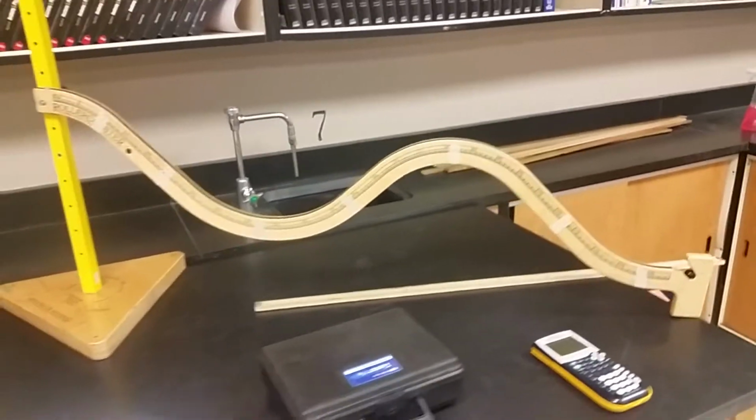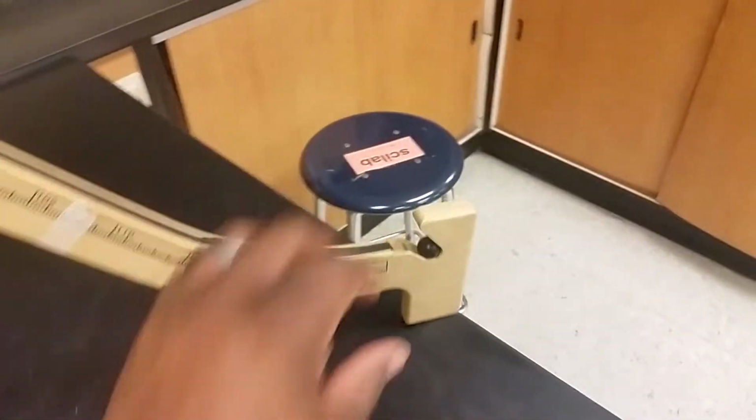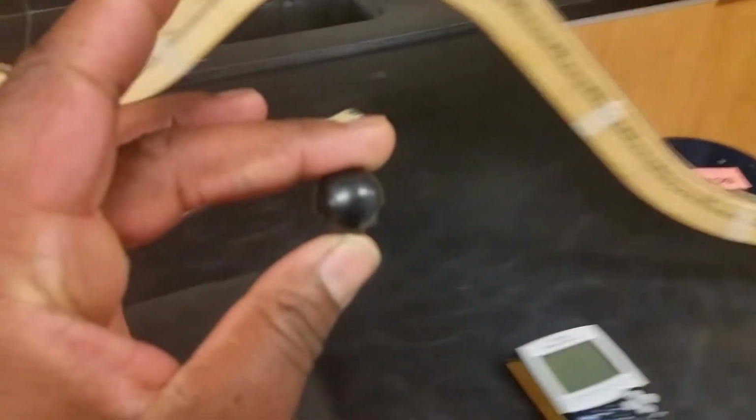You'll also need a CPO timer box, a calculator. You will have this ramp set up that's already on your table. You'll also need this meter stick. You need a meter stick for the second part of the lab. And finally, make sure that you have this marble right here. This marble, you'll need that as well.